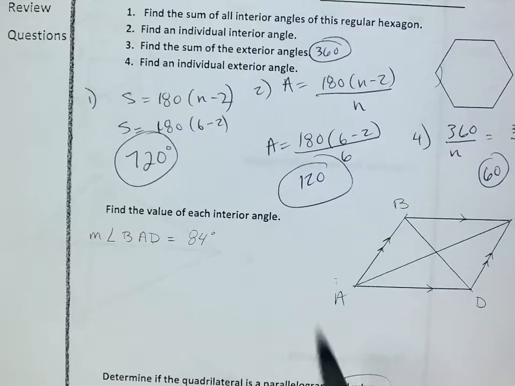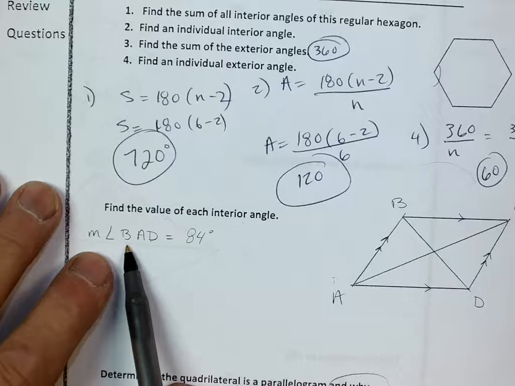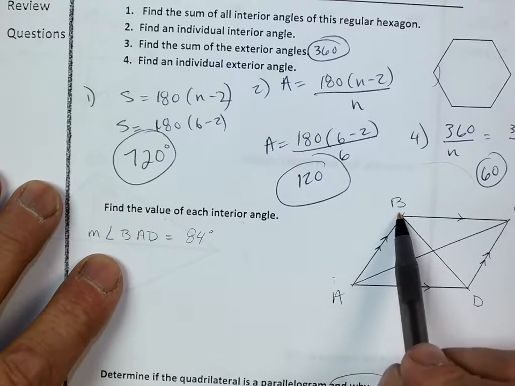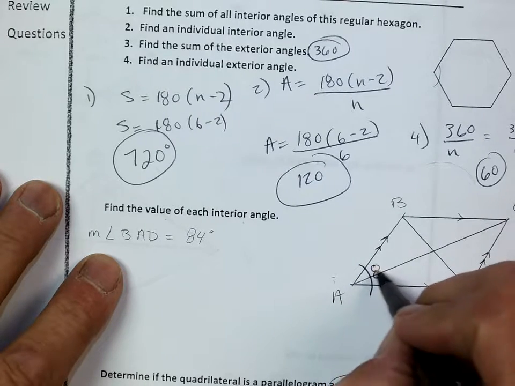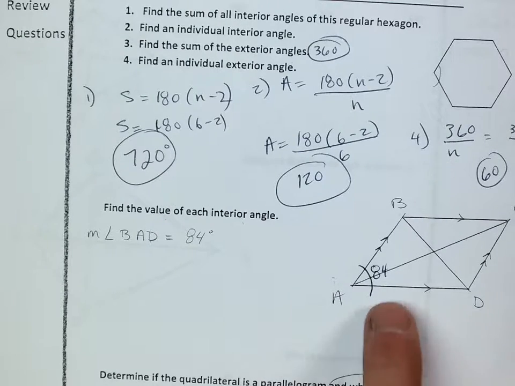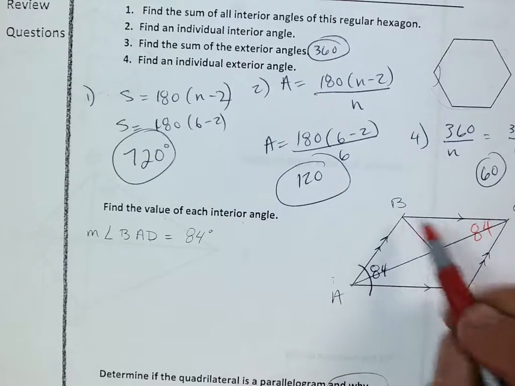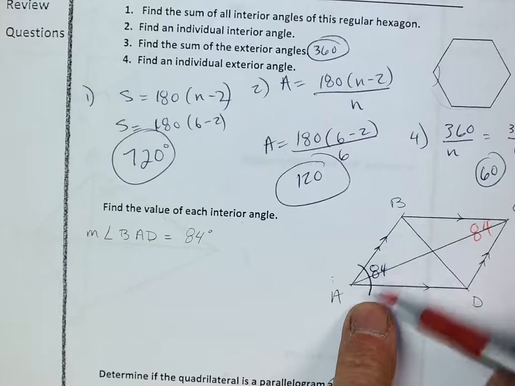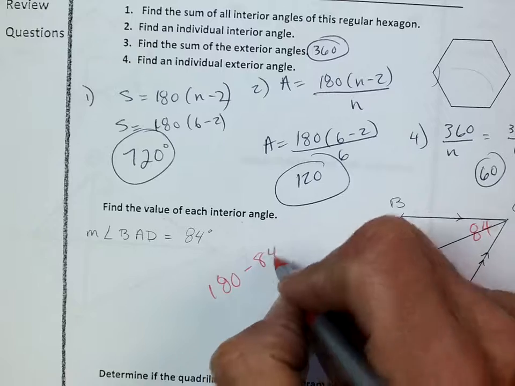Okay. Find the value of each interior angle. Okay, so first of all, angle BAD, the bad one, BAD, is 84. So this whole thing is 84 degrees, okay? Now, it's a parallelogram. Now, what we know about parallelograms is that opposite angles are going to be equal. So this is 84, this is 84, okay? I also know that consecutive angles are supplementary, right? 180, totally right. So I'm just going to go 180 minus 84.